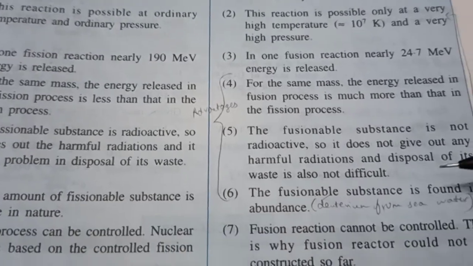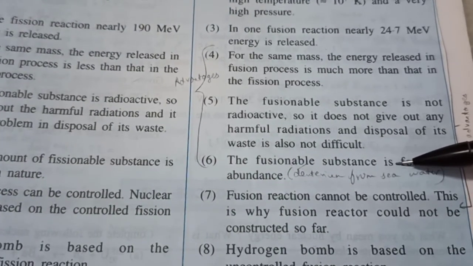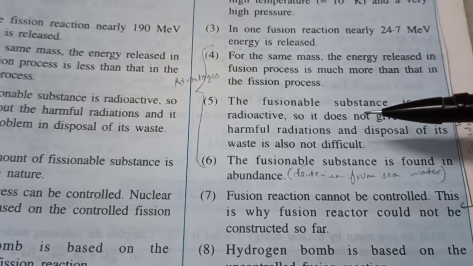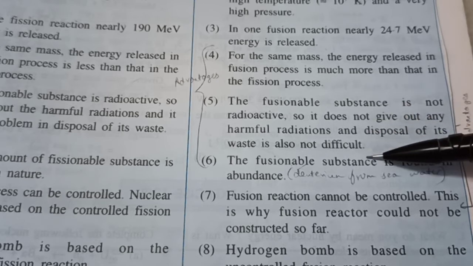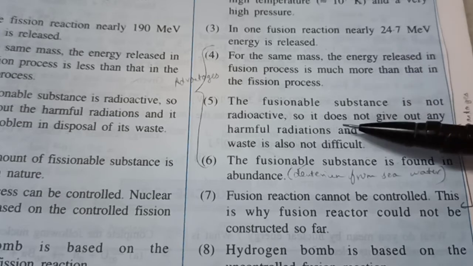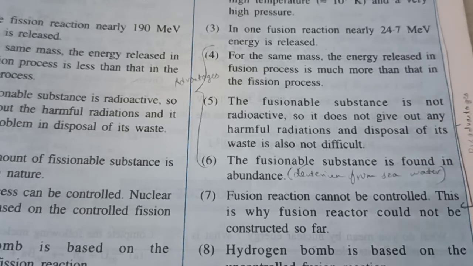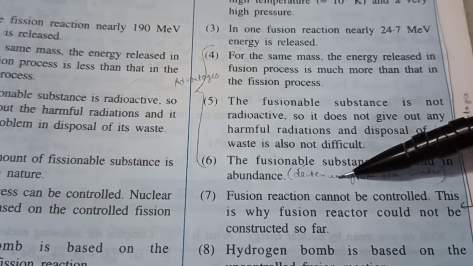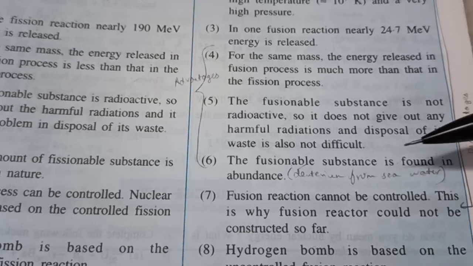Another advantage is that the hydrogen which we use for fusing, and the helium produced after nuclear fusion, are not radioactive. In case of fission, uranium and the products like barium are radioactive. So disposing of them is quite difficult because the harmful radiations can be dangerous. But here, no harmful radiations are produced. And the third advantage, as I've already said, is that the fusionable substance, that is deuterium from seawater, is found in abundance on Earth.